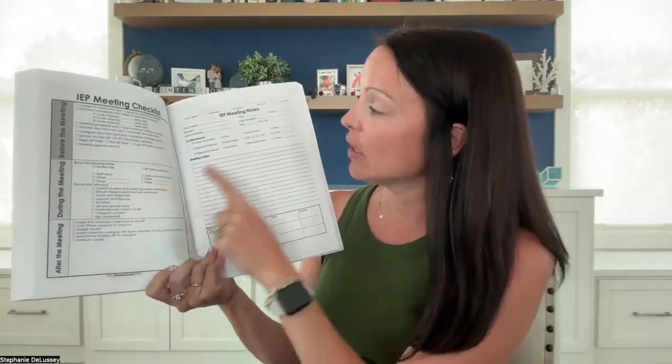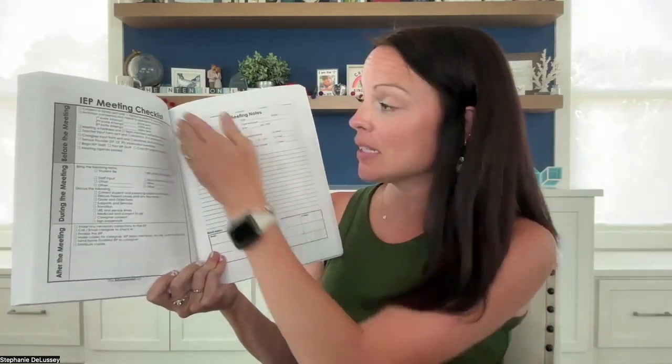So I'm going to jump forward to the rest of the planner because after all of the months and lesson planning pages, you have your IEP checklist. You have your IEP meeting checklist with your IEP meeting notes. Again, they are front and back. If you need more of them, you can easily cut it out or rip it out and make more copies for yourself.